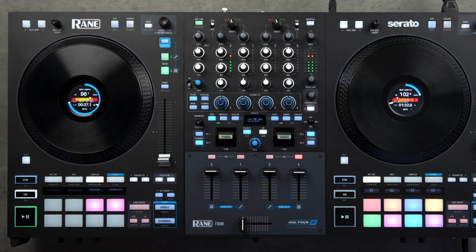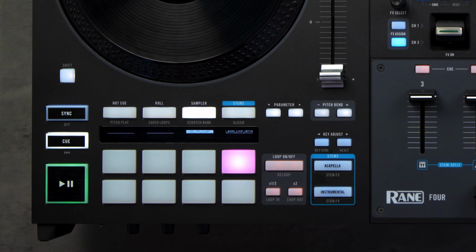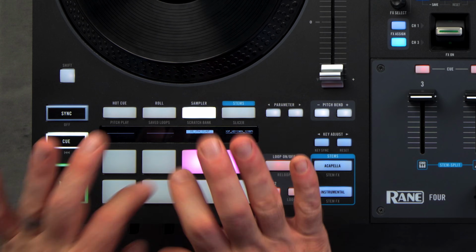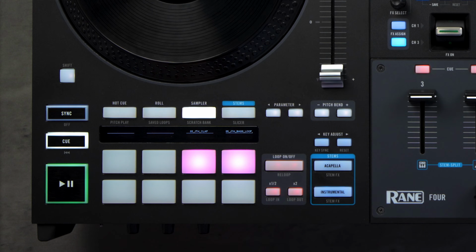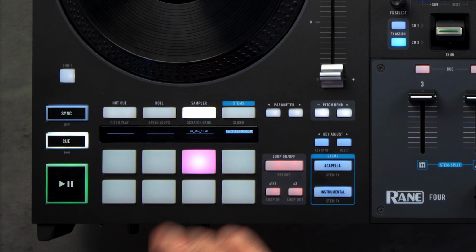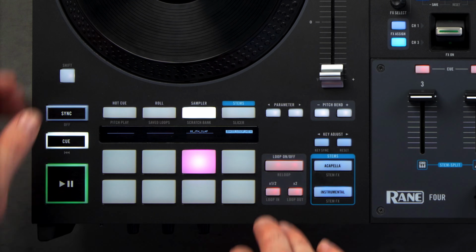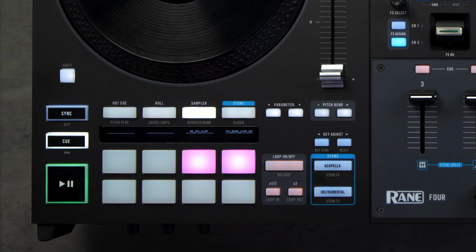In sampler mode, each pad triggers a sample, which you can assign in the Serato software. To enter sampler mode, press the sampler pad mode button. The pad LED will be unlit when no sample is loaded to a pad. When a sample is loaded, the LED will be bright pink. The LED will flash between off and bright pink when a sample is playing.